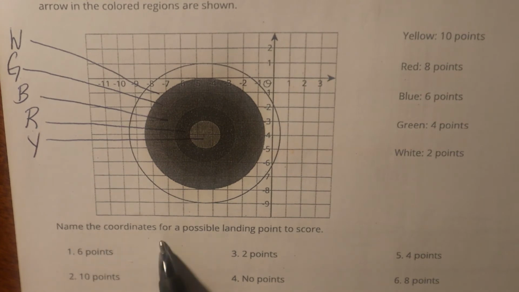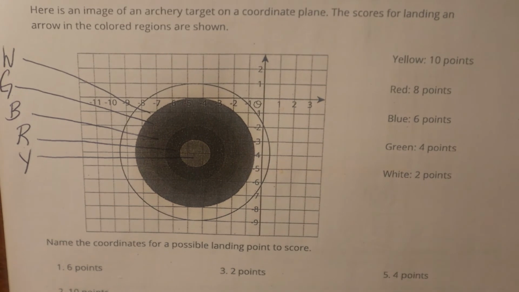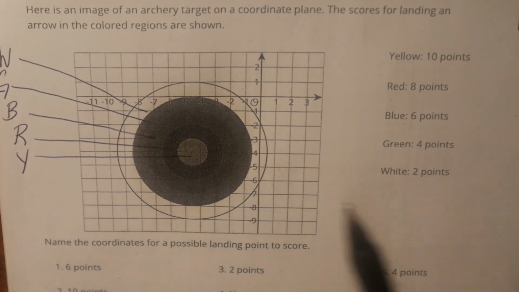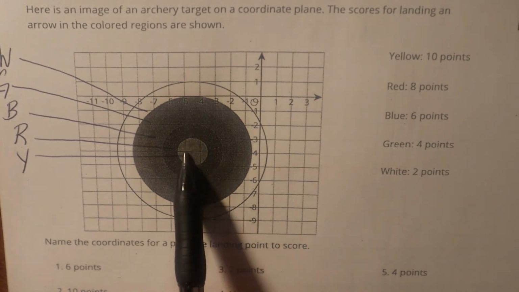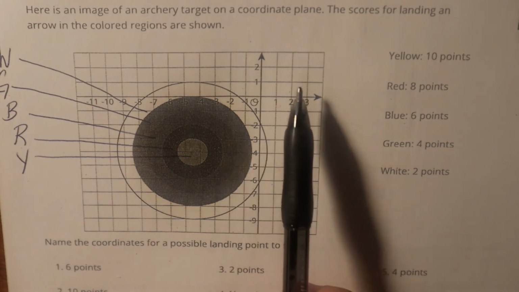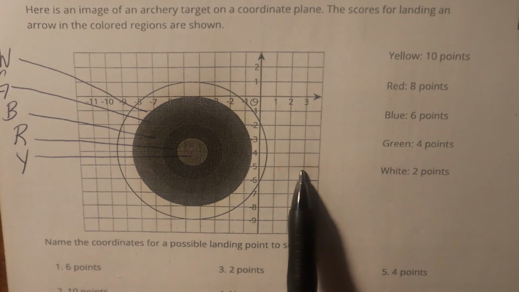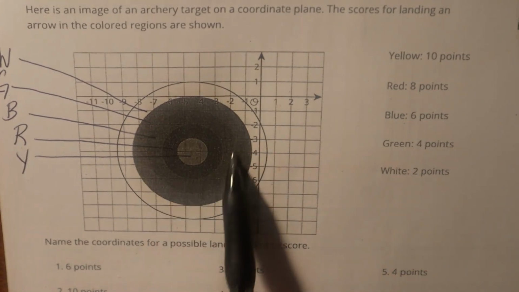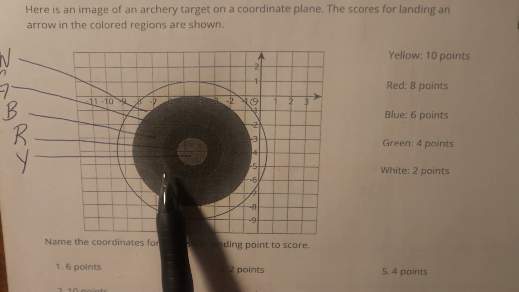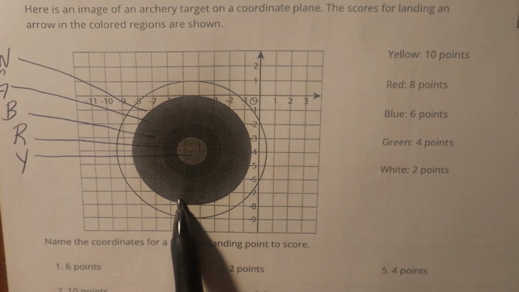What we're going to do is name the coordinates for a possible landing point to score. All right, so if we're in yellow, which is worth 10 points, I have to find some point that's going to land me right in here. Now, if you notice looking at this closely, guys, this is quadrant 1, quadrant 2, quadrant 3, quadrant 4. So most of this target is putting us right around quadrant 3. Okay, so most of these are going to have a negative x coordinate and a negative y coordinate.